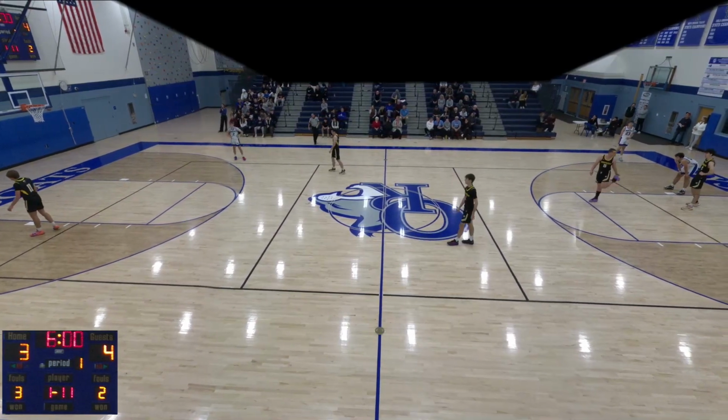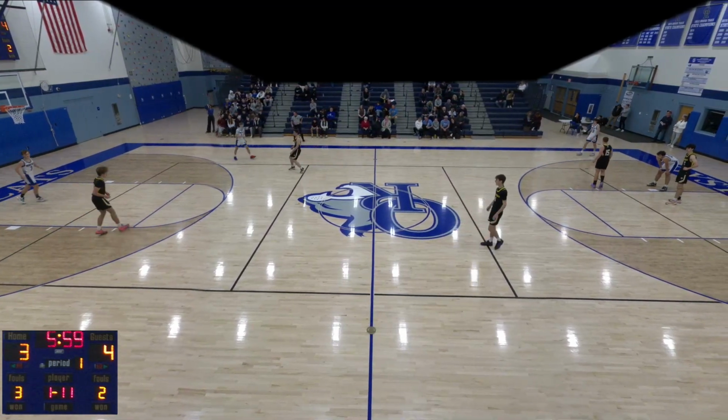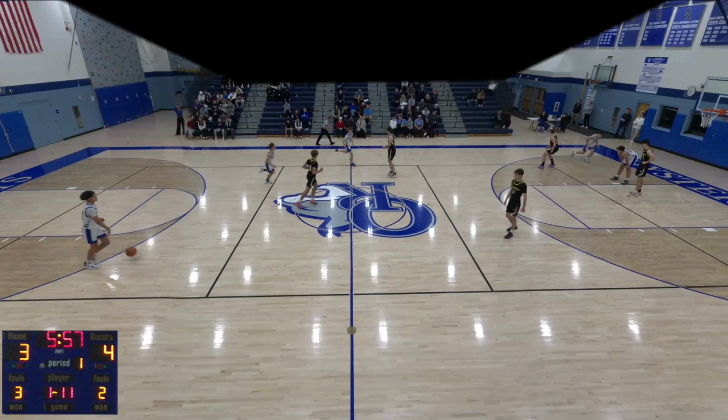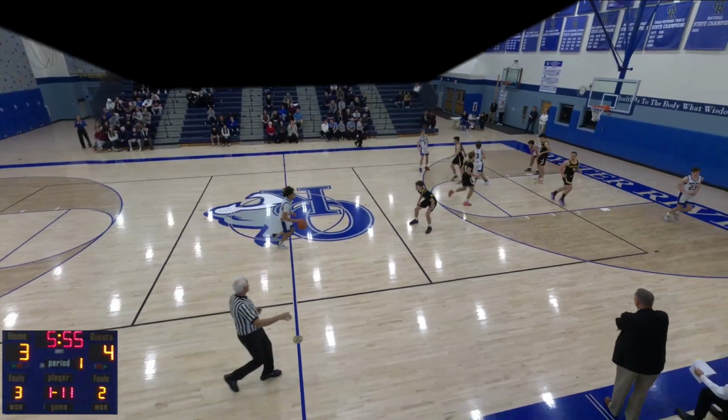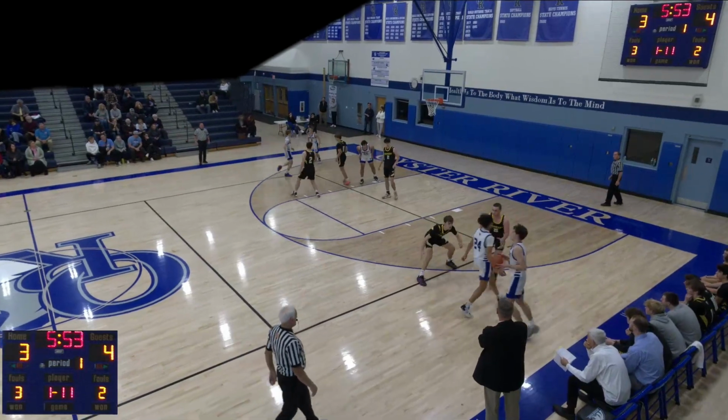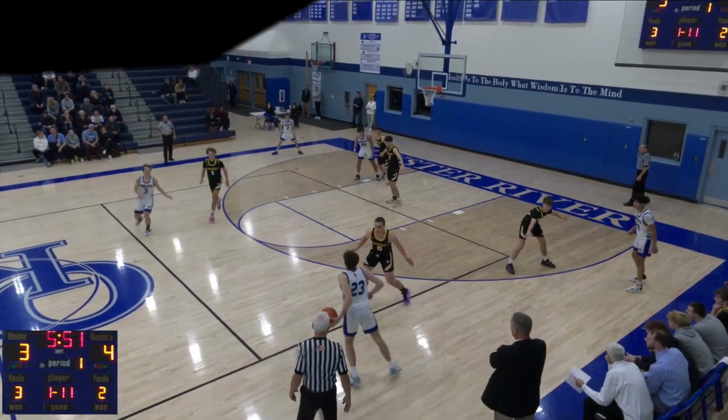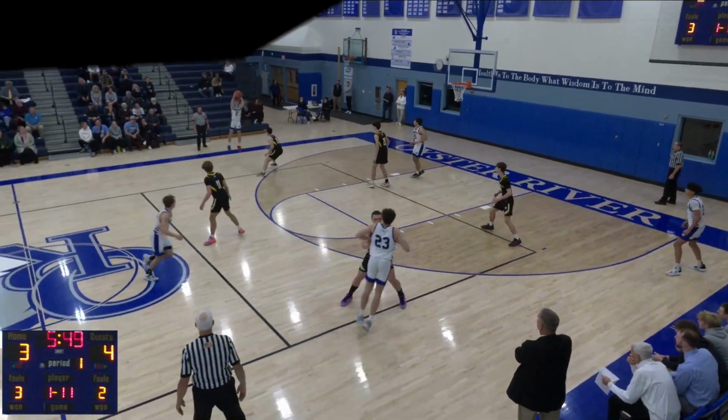Only 5 returning players for Oyster River from last season. That means 6 new players to this varsity squad. One of them, Jernigan, the point guard, who was a freshman on the team last year. Yeah, he's a big key player in the playoff run last year.